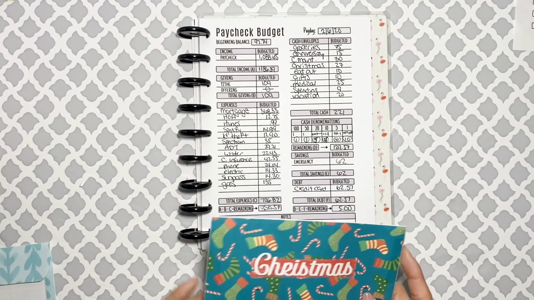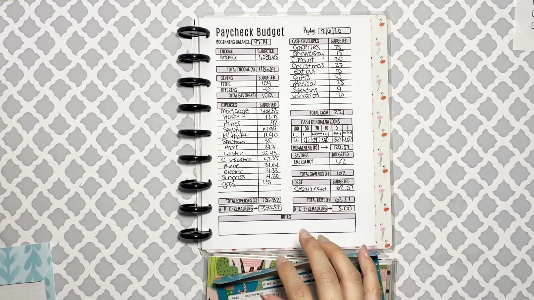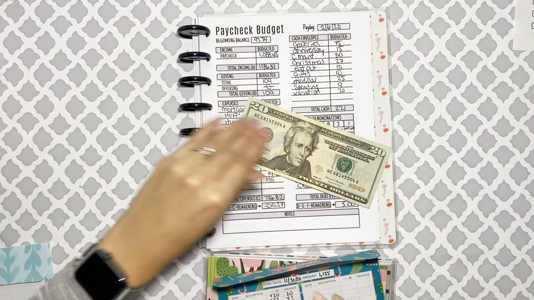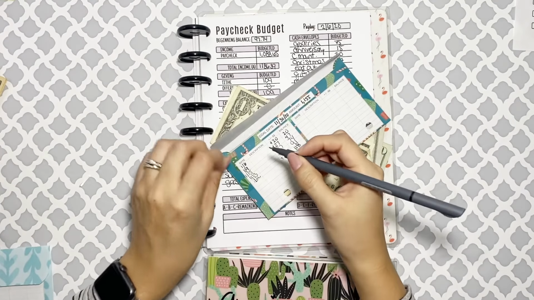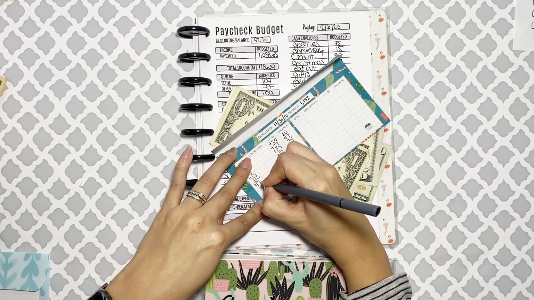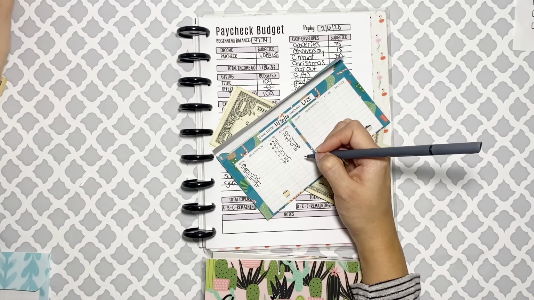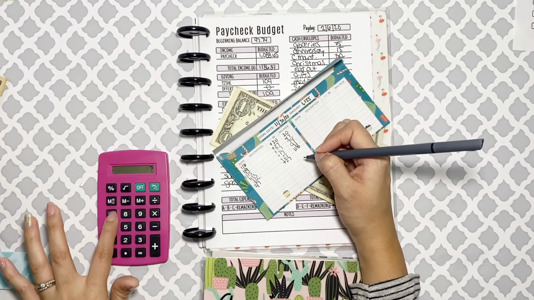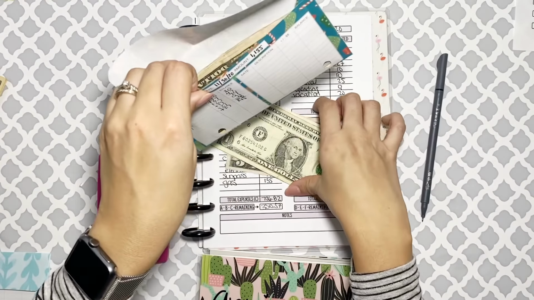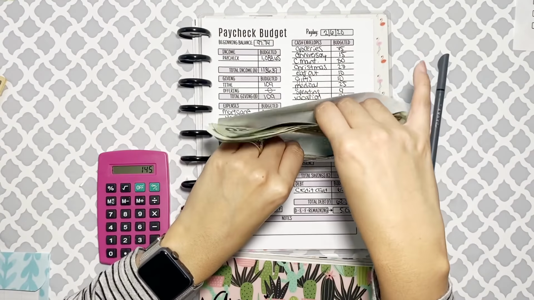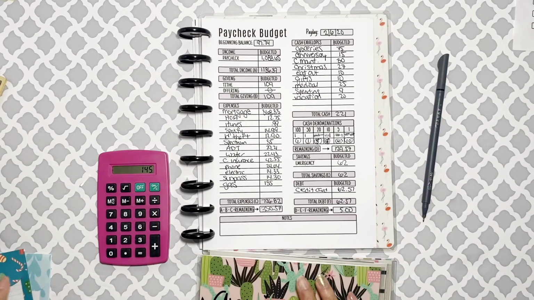So this is the Christmas envelope, is getting $27. Okay, so I currently have 118 plus 27. I have 145 in here. I'm just gonna put this in here. Set that aside.